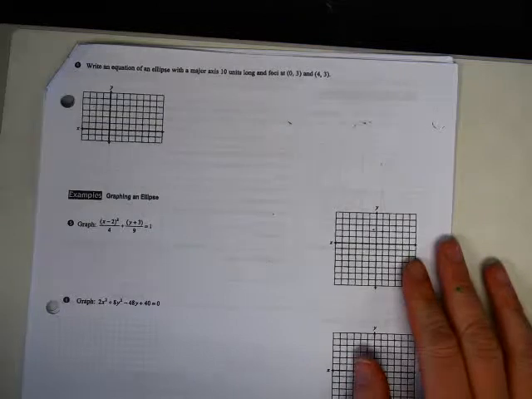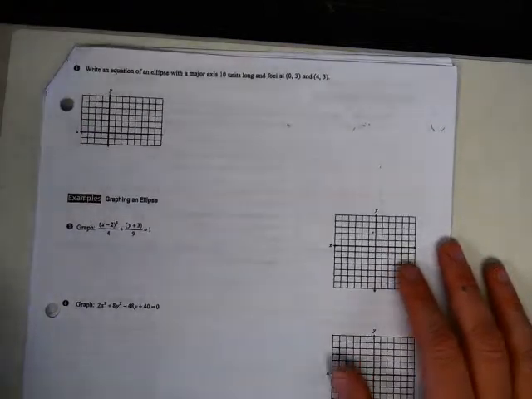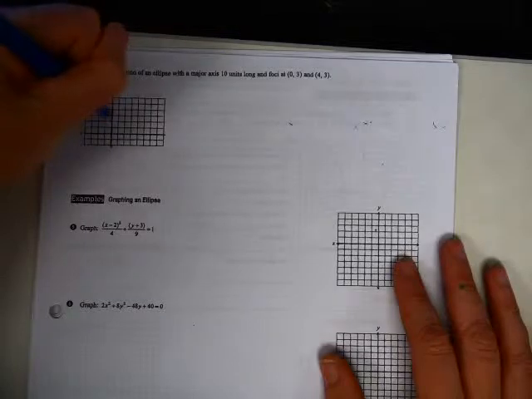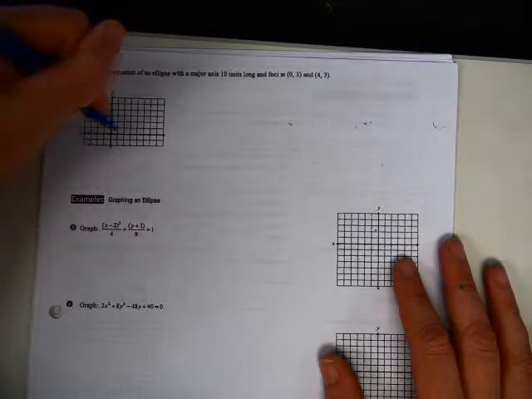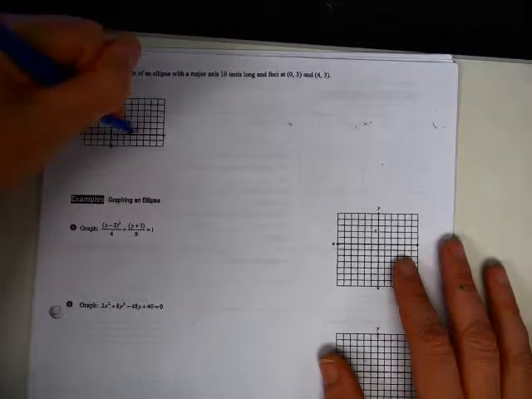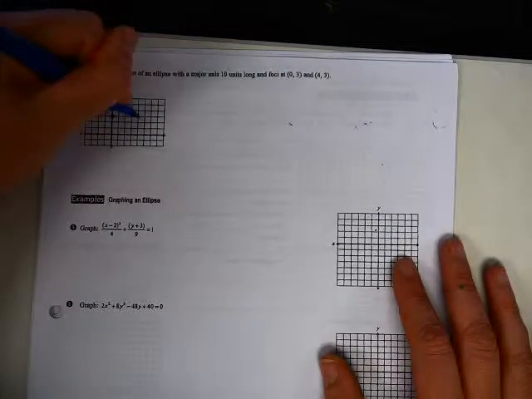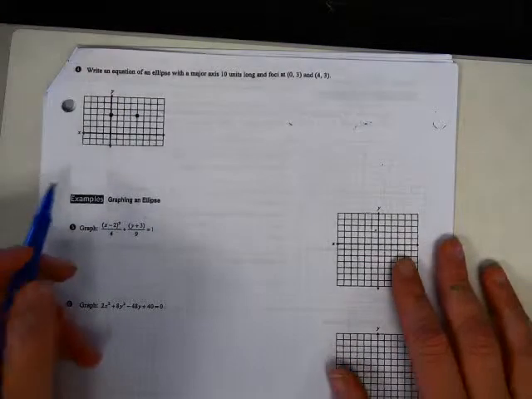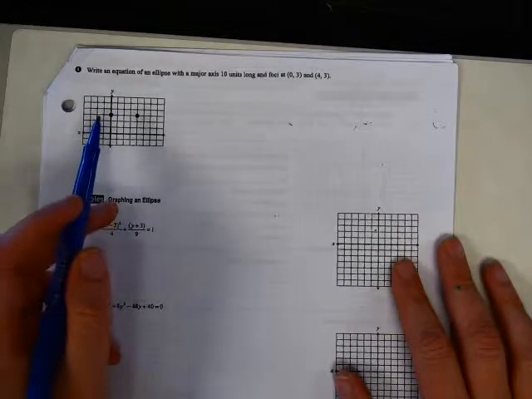Okay. Write an equation of an ellipse with a major axis 10 units long and foci at 0, 3, and 4, 3. So I'll start by plotting my foci.